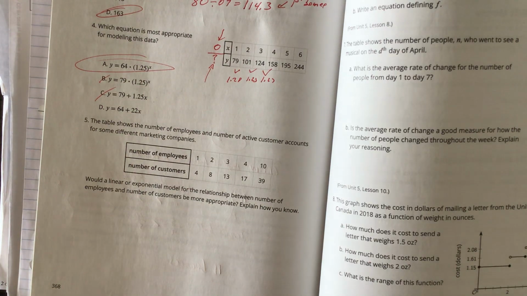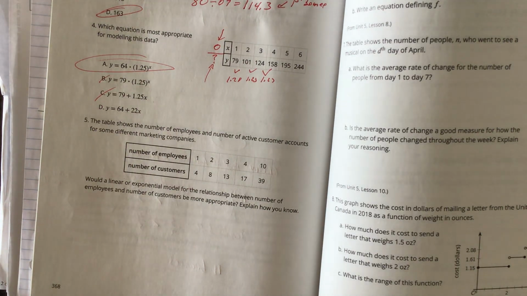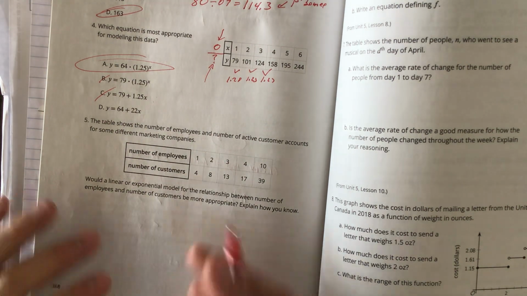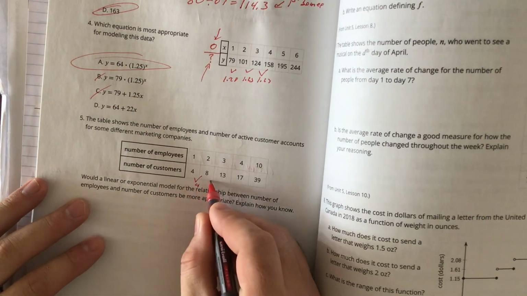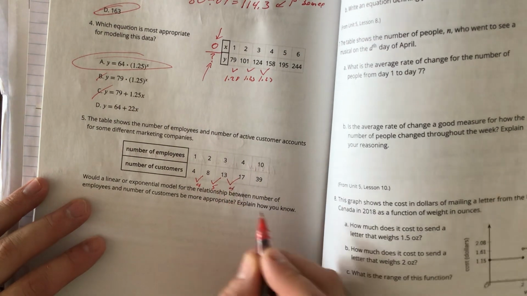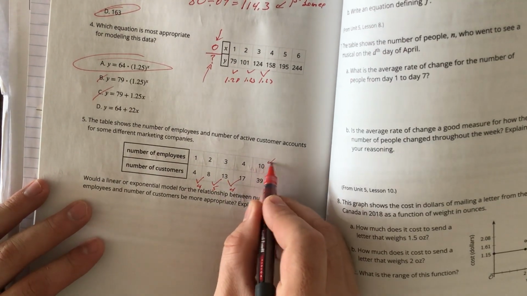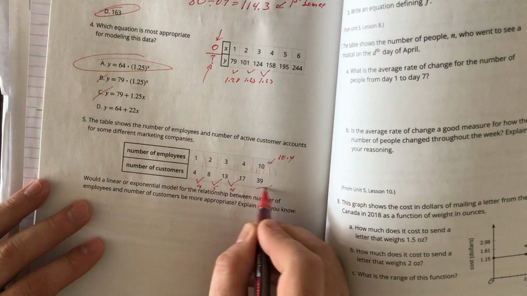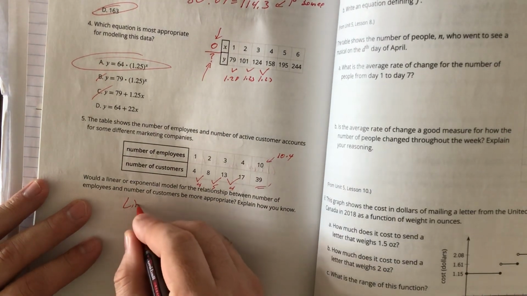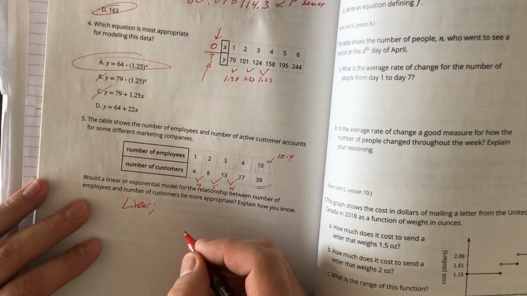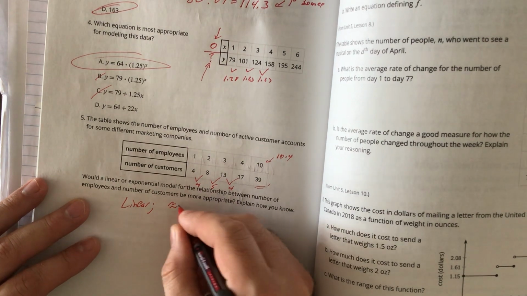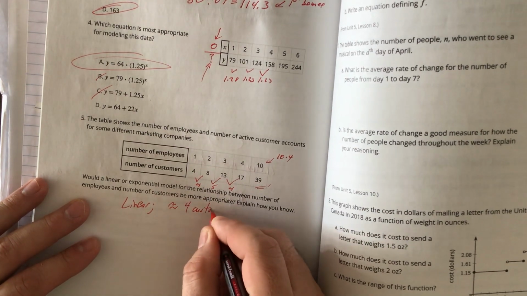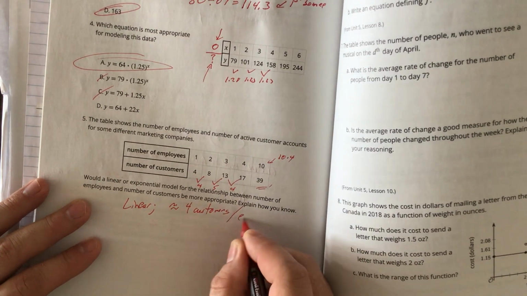Question number 5. Linear or exponential? Are you adding close to the same each time? You're adding 4, adding 5, adding 4. 10 times 4 is pretty close to 39. So I'm going to say linear. You're adding about 4 customers per employee.